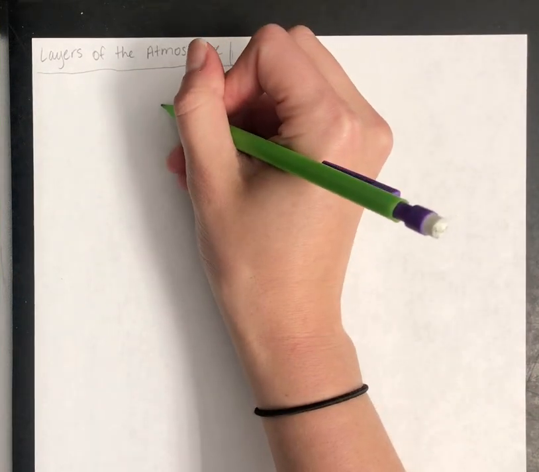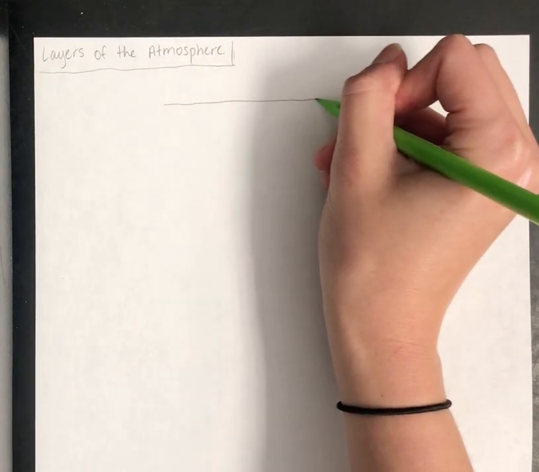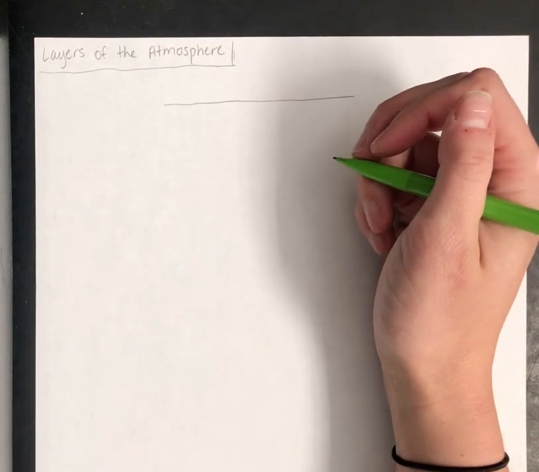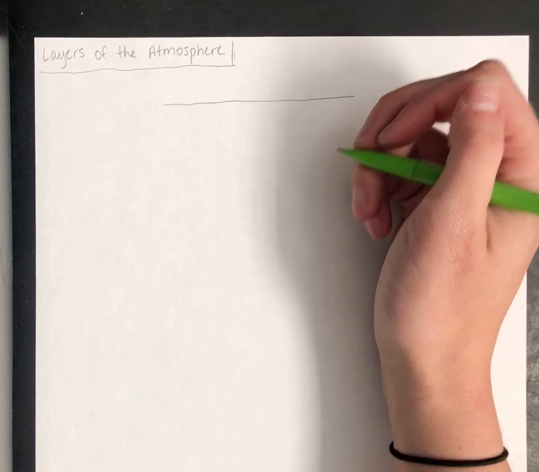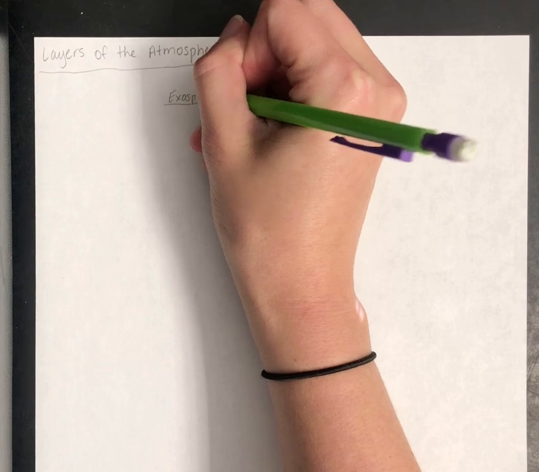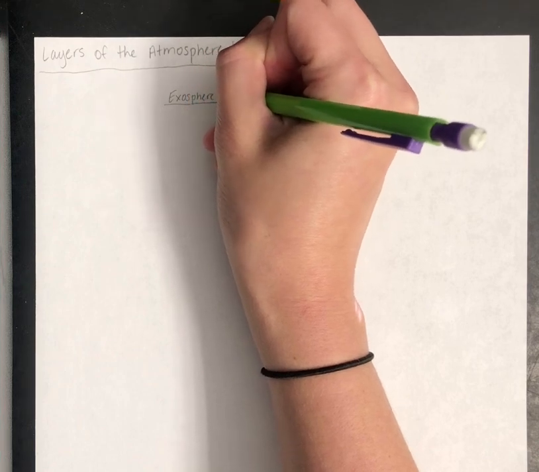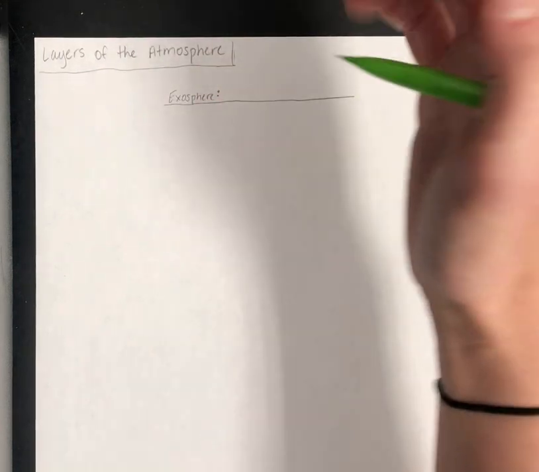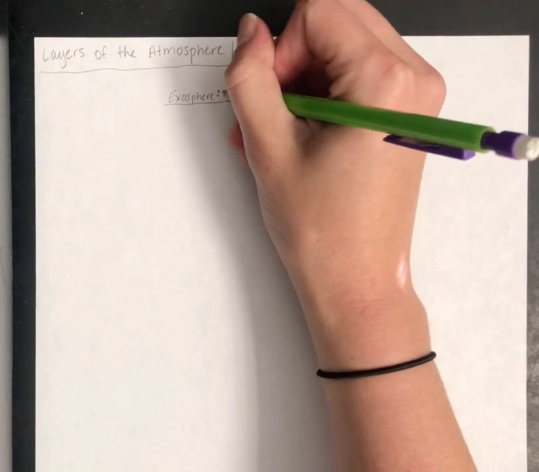So we're going to start at the top, and I'm going to draw a line. The highest layer of the atmosphere is called the exosphere. And this is the boundary of the atmosphere and outer space.